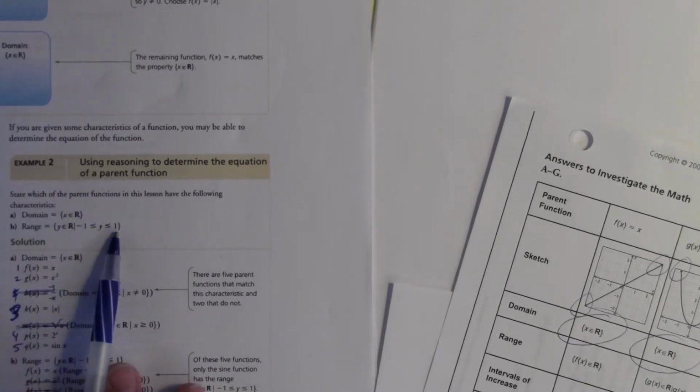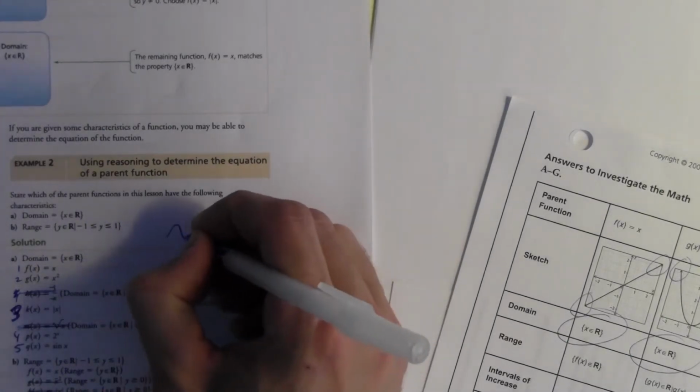Okay, they list them. They only cross out these two because they have domains that have restrictions. All right? So these are the 5 that we have, and then it asks us for the range between -1 and 1. Which parent function has that range? It's pretty easy, right? Yeah, Mark? Sin x. Yeah, we know that sin x is the only one that oscillates between 1 and -1.